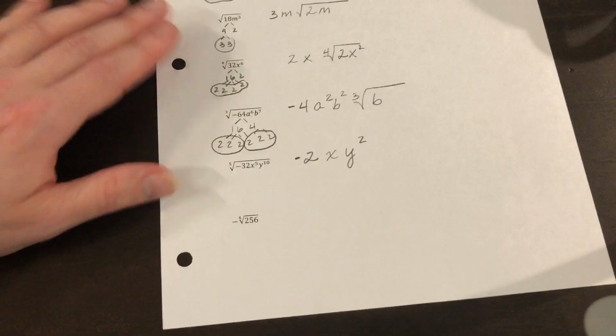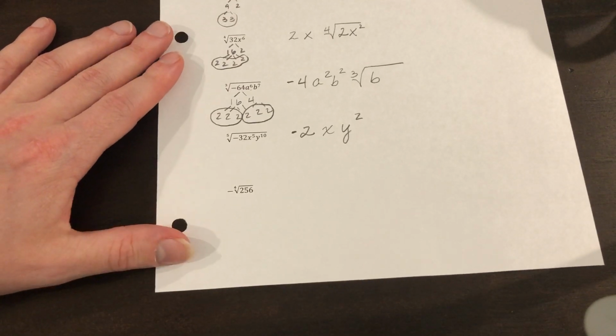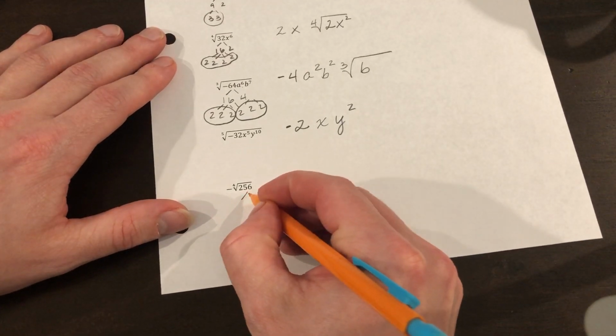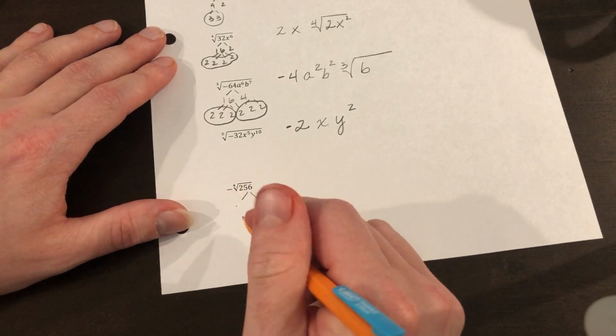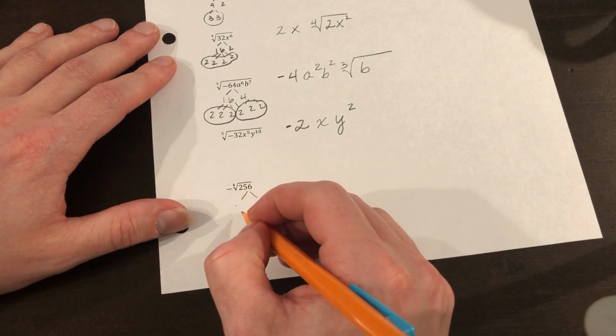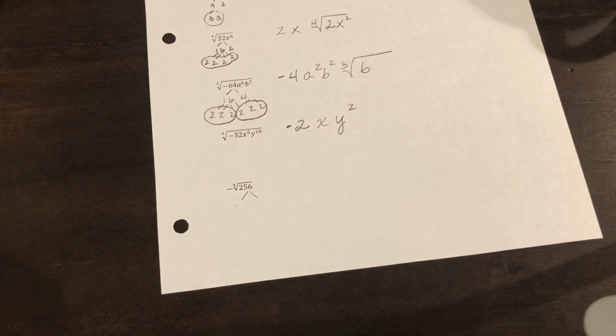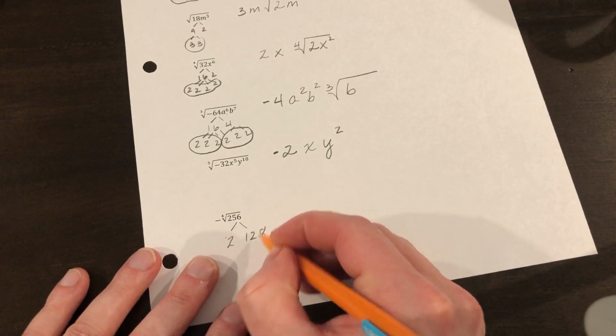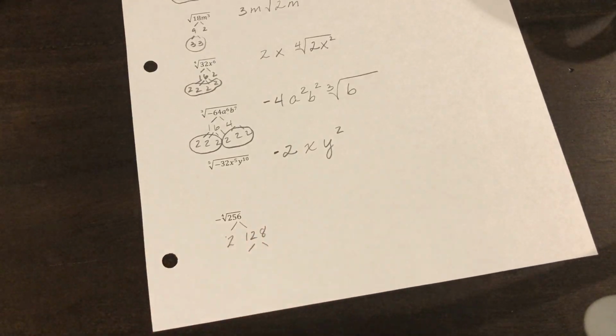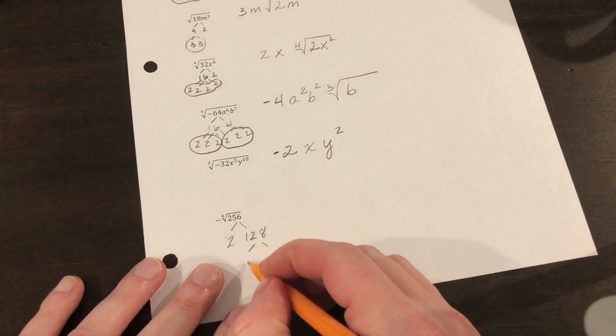Okay, 4th root of 256. So we probably need to actually do this one out. Let's see. 256 divided by 2 is 128. Okay, 128 divided by 2 is 64.